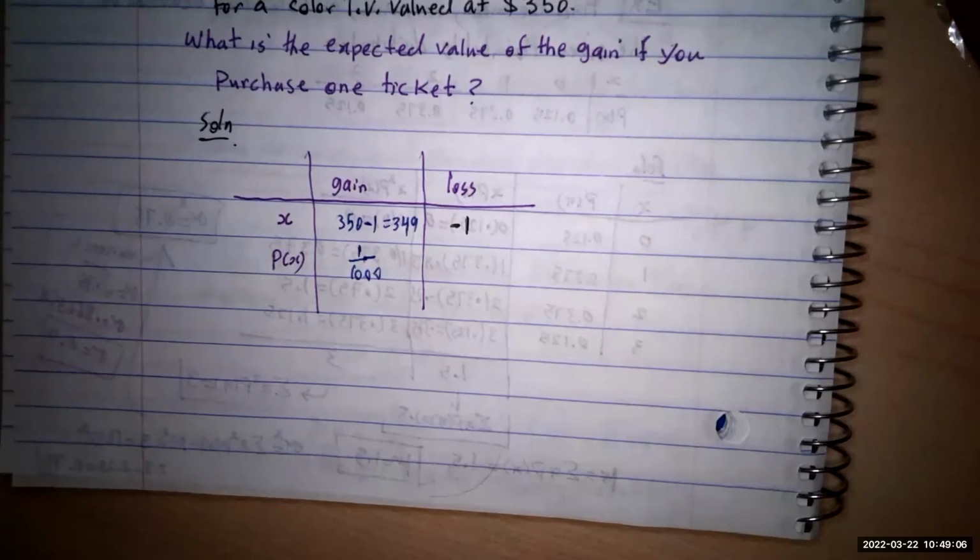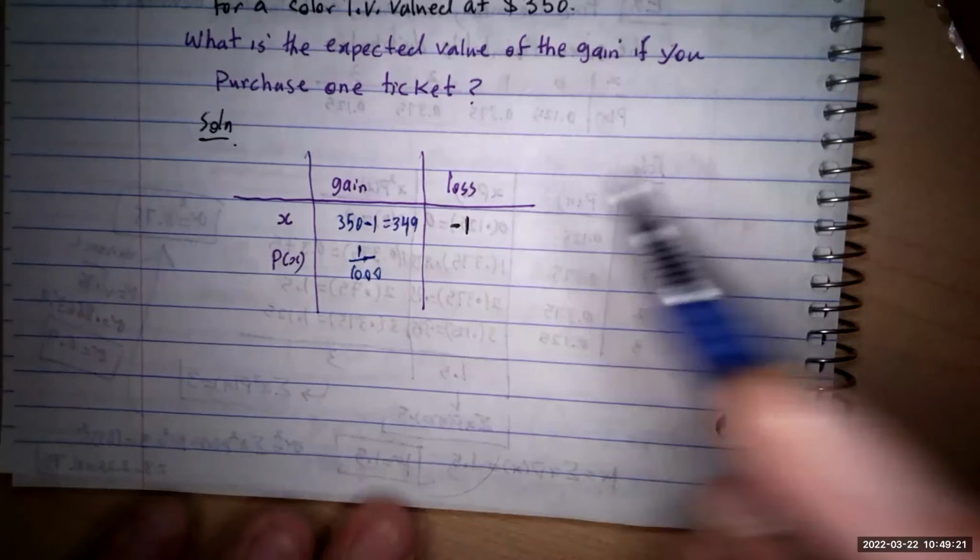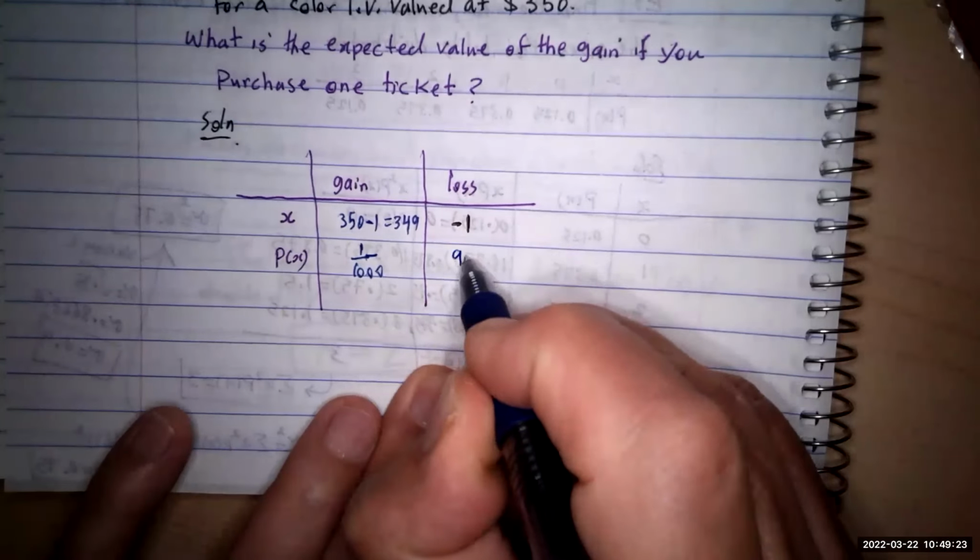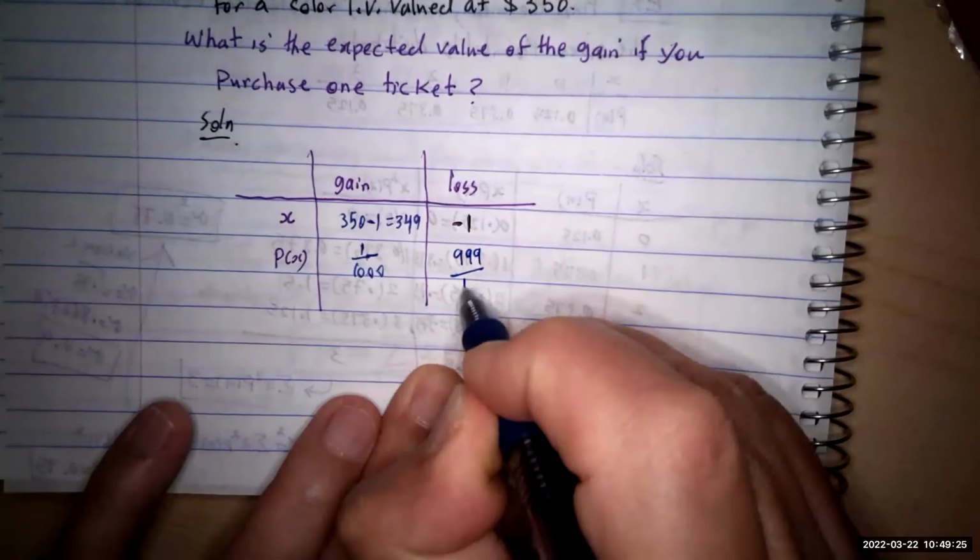Yeah, it's the complement. You see, there were 1,000 tickets. Your chance was 1 out of 1,000. So the complement is going to be 1,000 minus 1, which is 999 out of 1,000. So this is going to be the probability that you are going to lose.